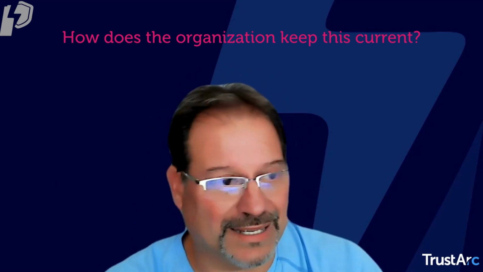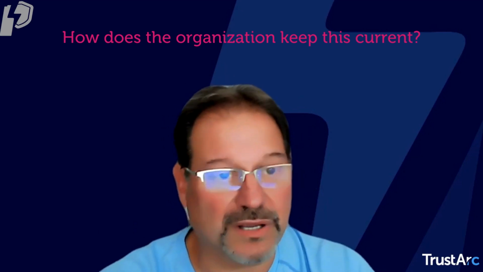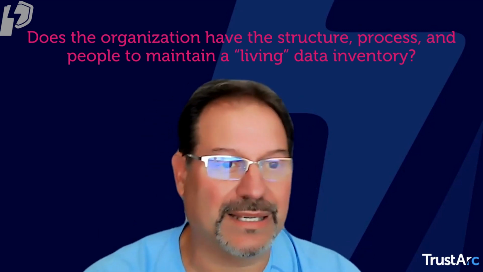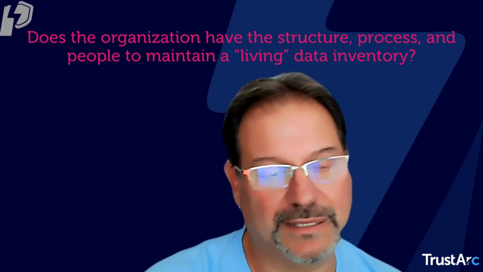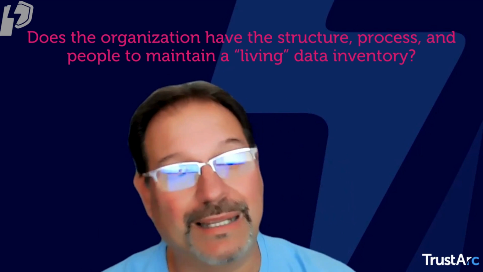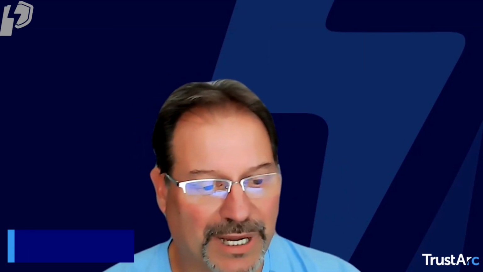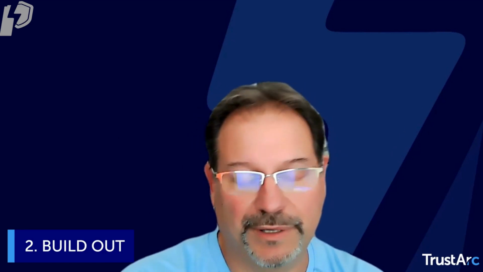Is the process, is the means, what we have collected all sustainable? Does your organization have the structure, the process, the people in place to maintain a quote unquote living data inventory? Step two, the build out. Depending on how you answer the goal question above regarding this data inventory, you may have different answers below.